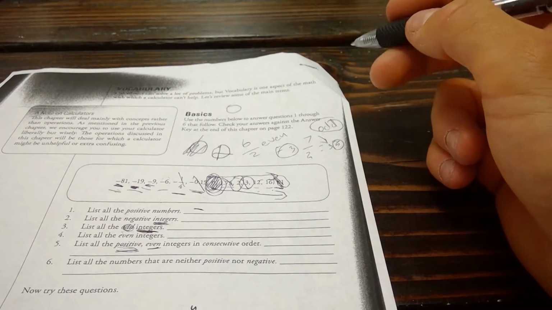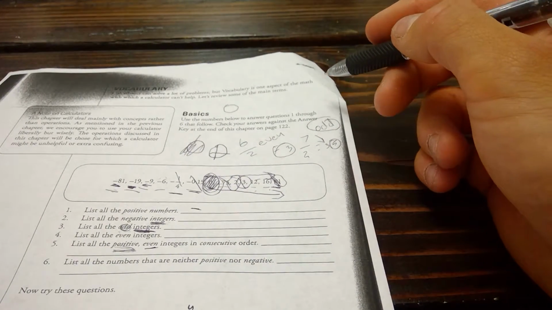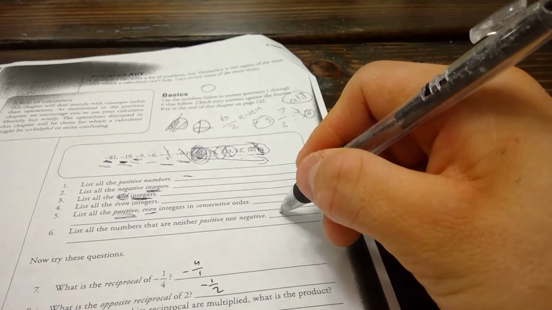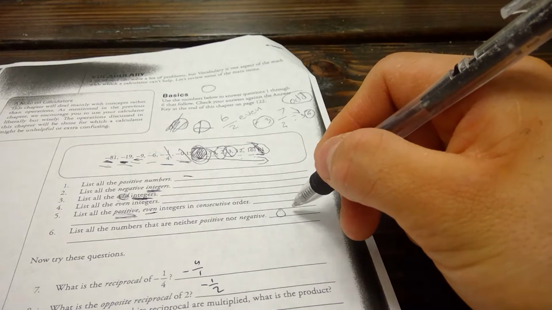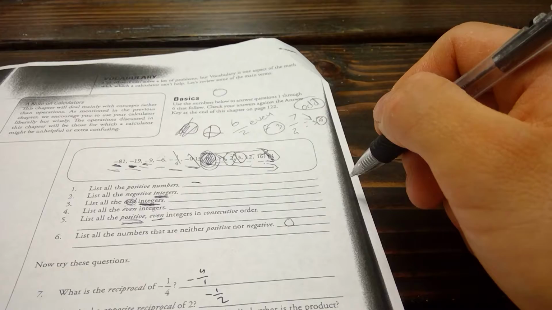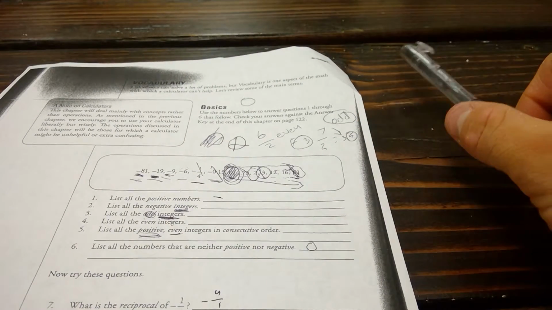And then number 6, list all the numbers that are neither positive nor negative, right? And that is just going to be 0. We know that 0 is not positive and it's not negative. But we do know that 0 is an even number. Hopefully that helped you guys out a little bit.